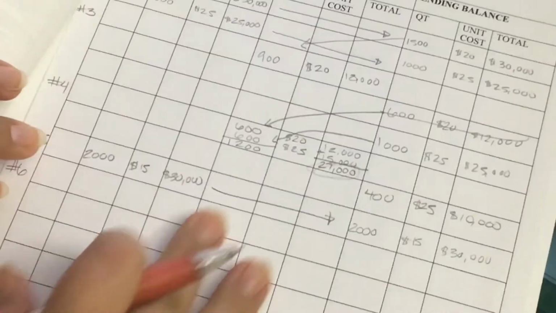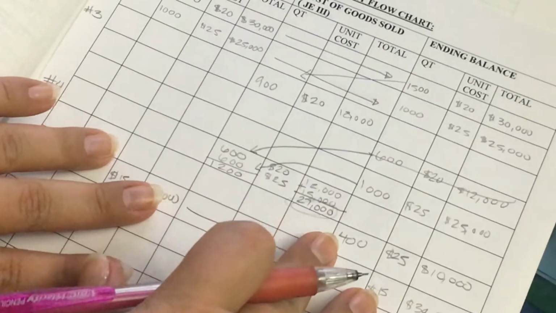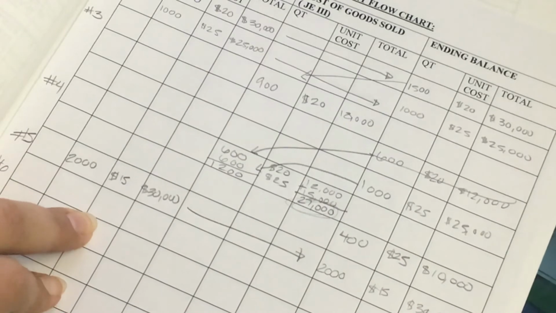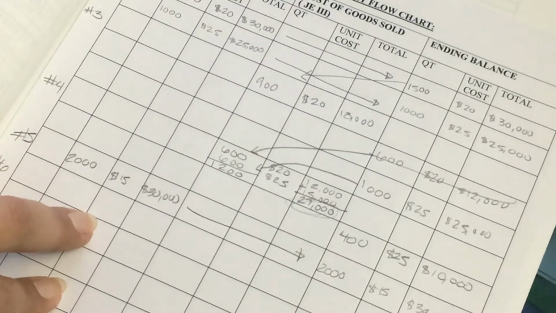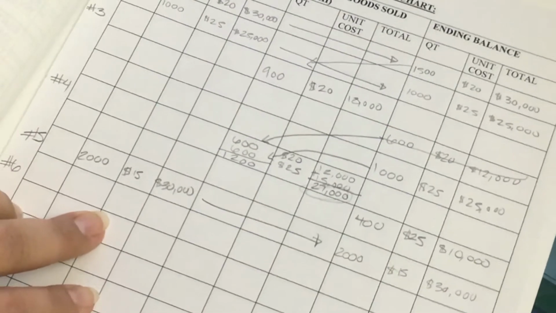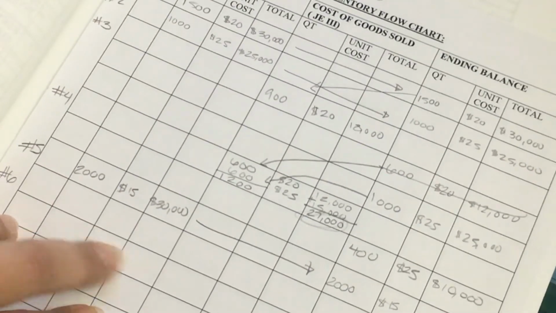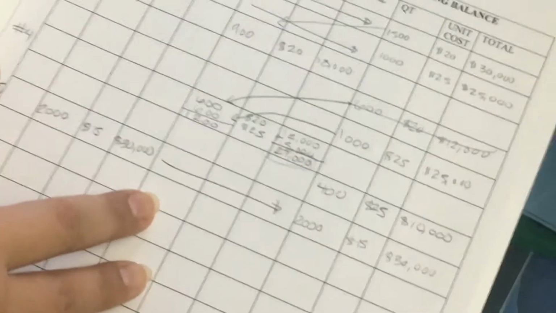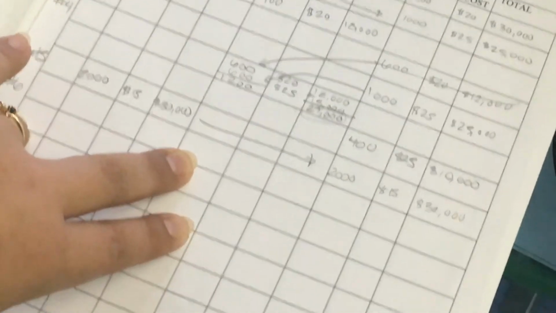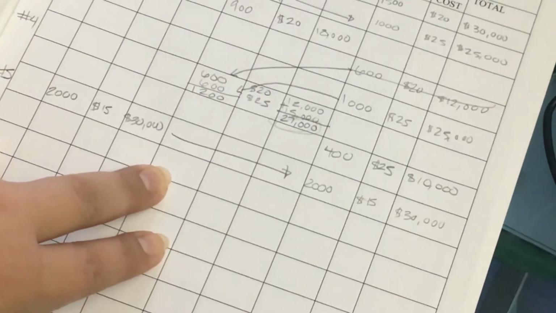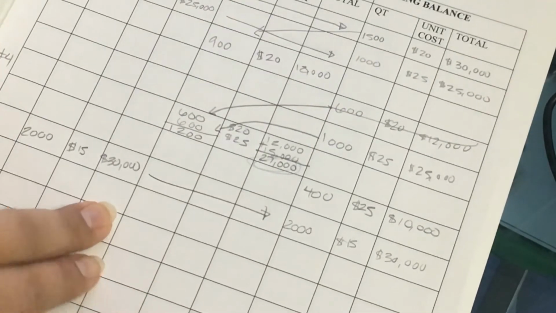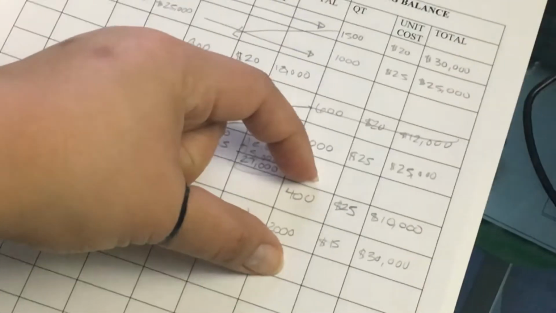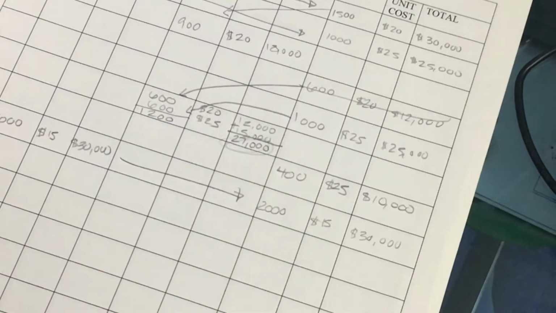Number 6, like I said, we did a sale on account. Remember the journal entries that you guys have to do, in that case it's not going to be cash, it's going to be accounts receivable. All right, so we did a sale on account. That means we sold, let me fix this camera up. Like we said on the problem, we sold 800 units. And this is the updated version of what we have right now as of inventory.